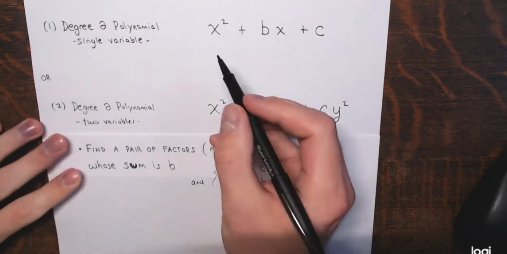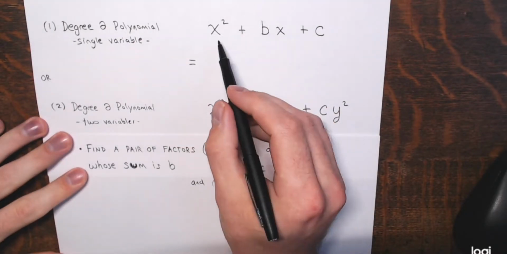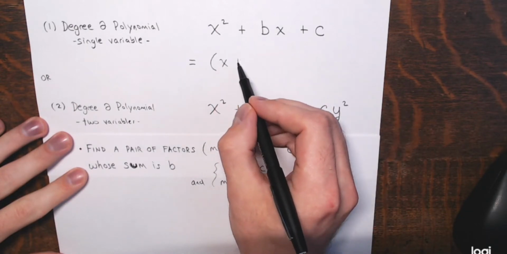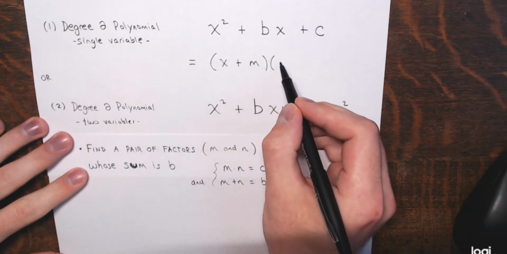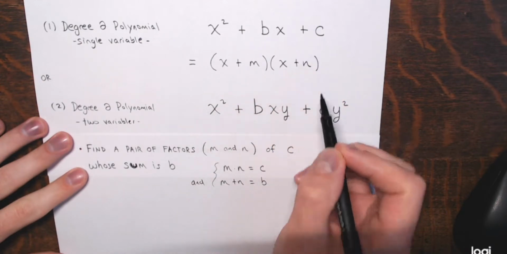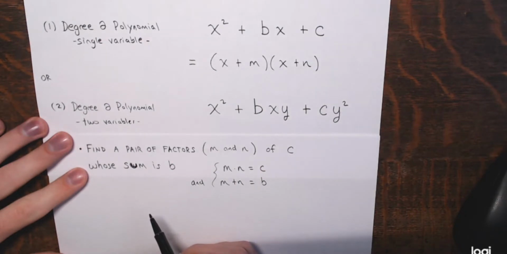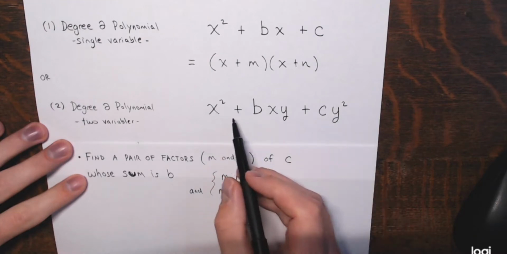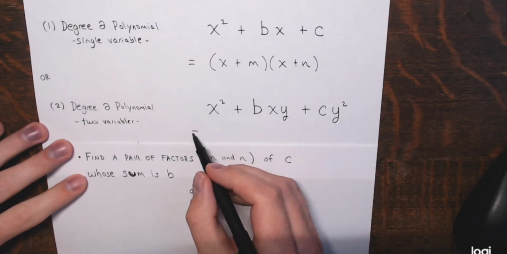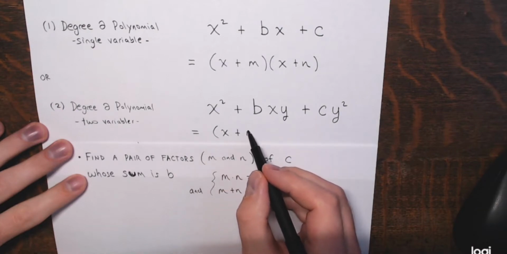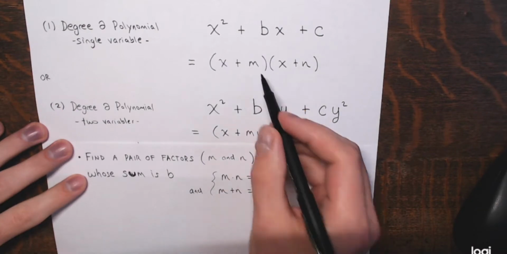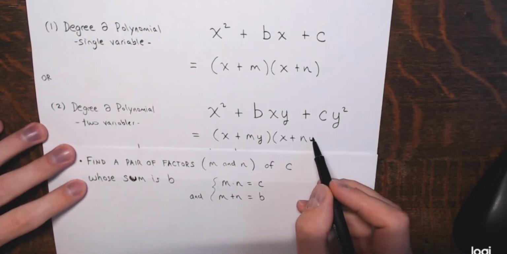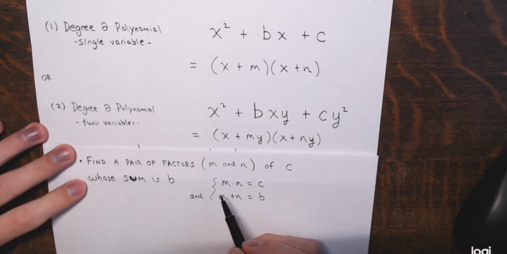So I'm looking for numbers m and n that make these two things happen. M times n is this last coefficient, and m plus n is the middle coefficient. And then the factoring is simple. If you find this m and n, the x squared plus bx plus c will simply factor to x plus m times x plus n. And that's it. There's your factorization. But with the 2 variables, you've got to just throw the other variable in there. X squared plus bxy plus cy squared will factor to x plus my, just throwing a y on the m, times x plus ny. And just throwing that second variable on the second term of each of these factors, and that's it.